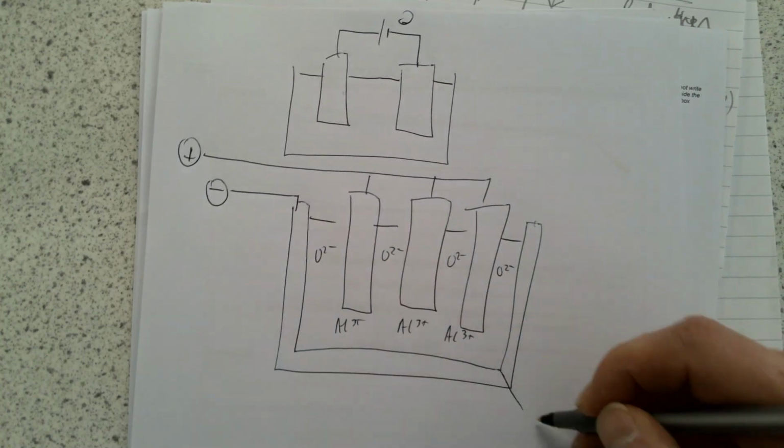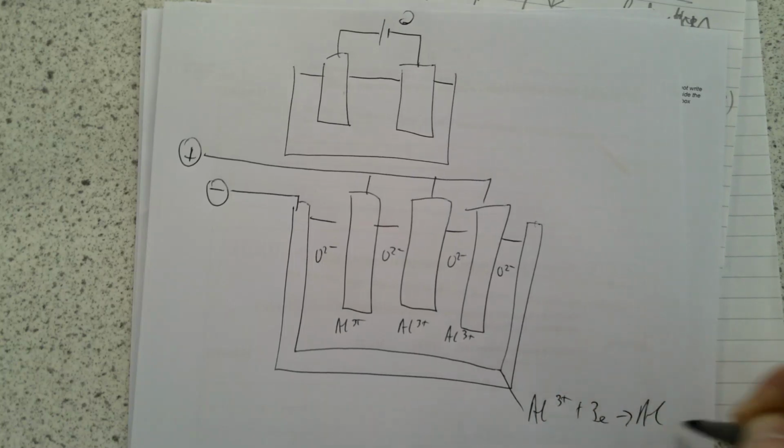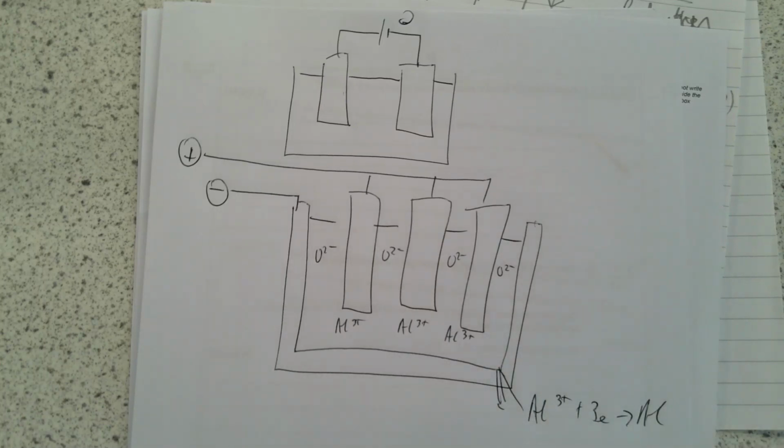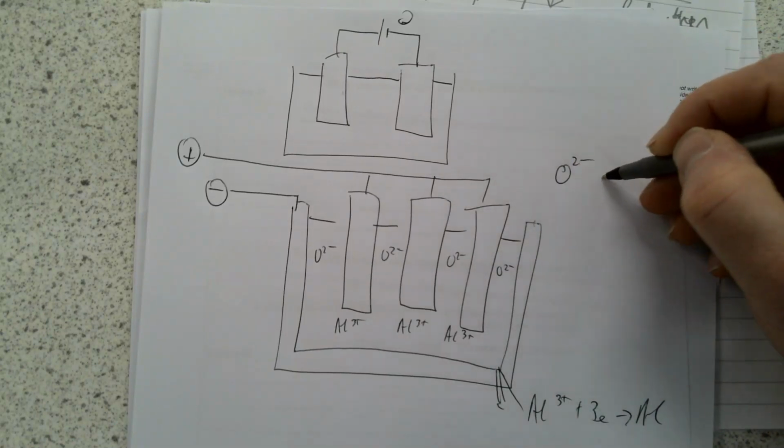So on the surface of the bottom of the container there, aluminium ions gain electrons, become aluminium, and you tap that off with a little hole that's just here. But at the other electrode, folks, so remember what I said at the start, can't concentrate if you're chatting. At the other electrode, the oxide ions are going there, and they're turning into oxygen. So O2 minus ions are turning into oxygen.